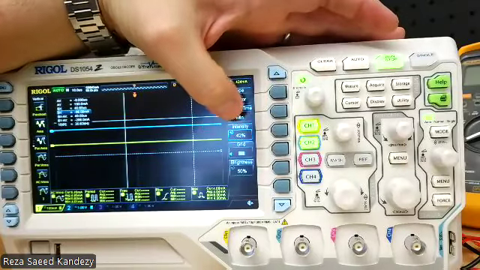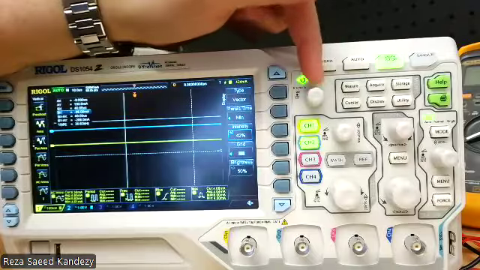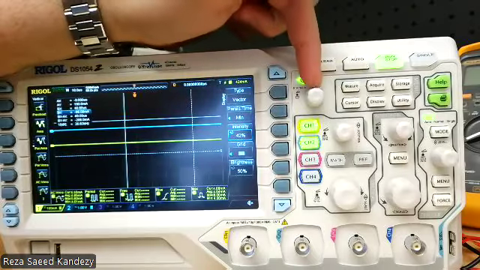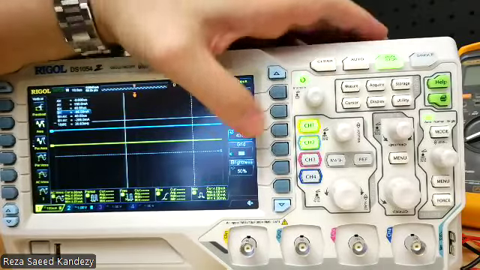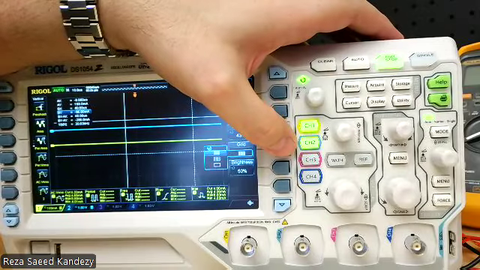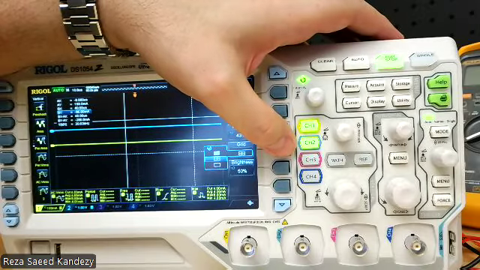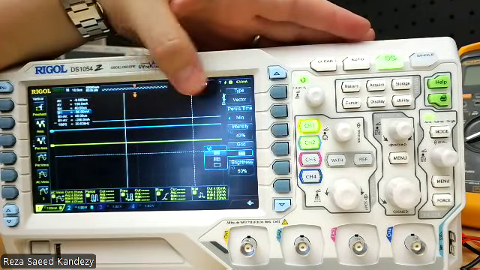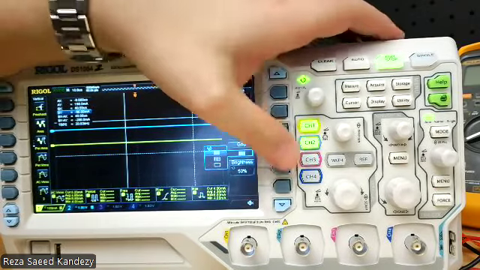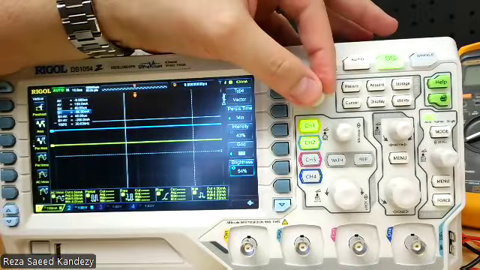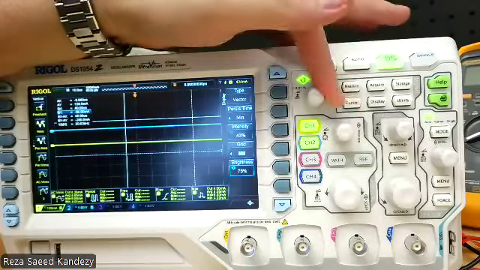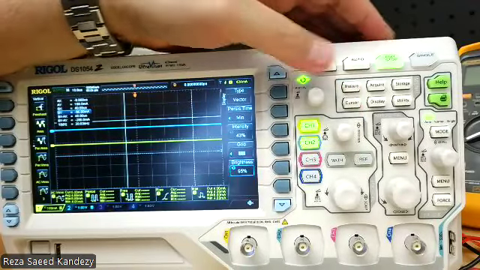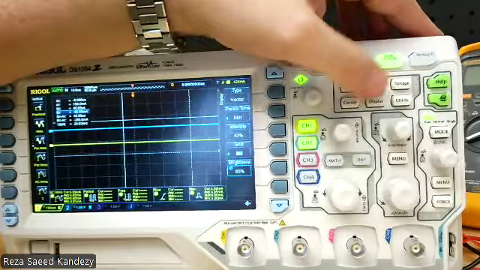You can choose the intensity, which can also be changed by turning this knob. You can turn the grid on and off or change how it is shown on the screen. And here you can change the brightness of your display.